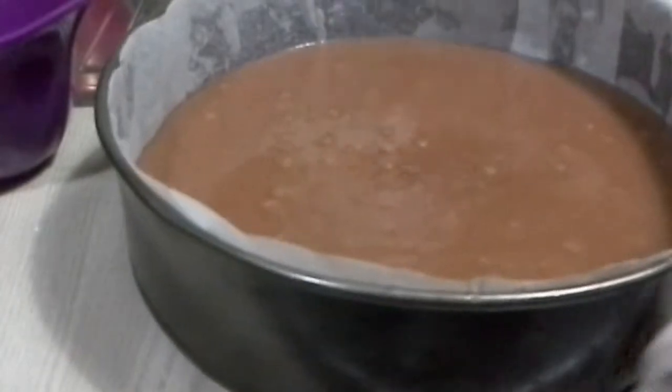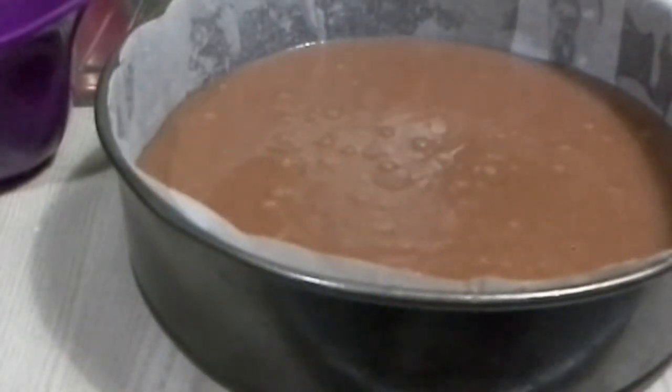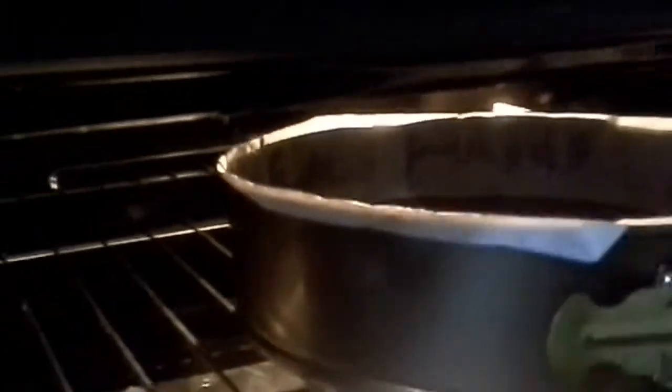Okay, let's put it at 180 degrees into the oven for around 45 minutes. We're going to bake this for 45 minutes.